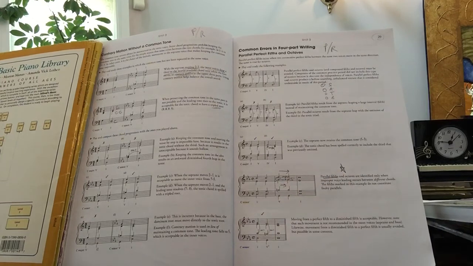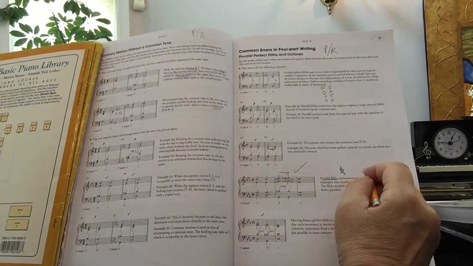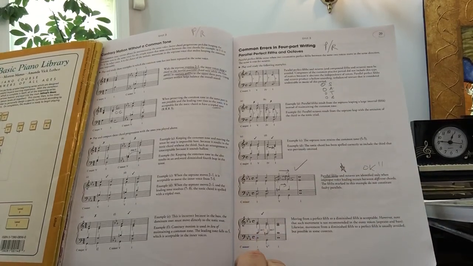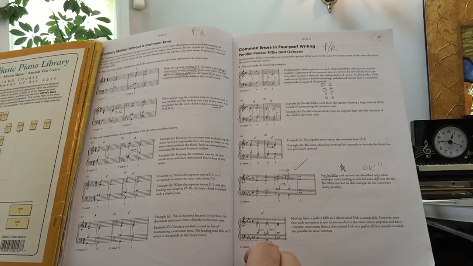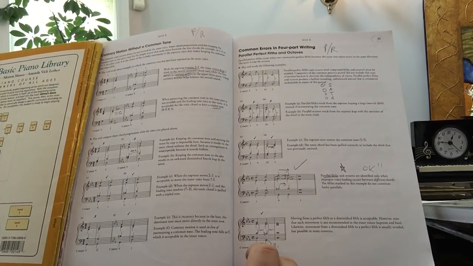That is correct. So therefore, this is okay. These are okay. All right? As well, when you have a 5/7, you're going to learn a 5/7 coming up soon. That's in the next chapter, I think.